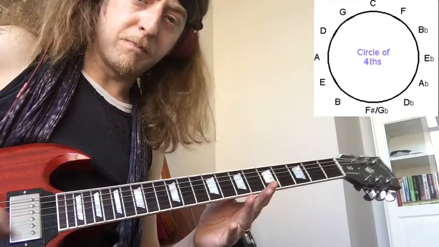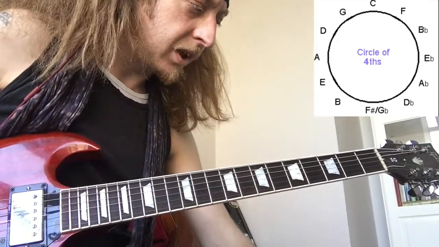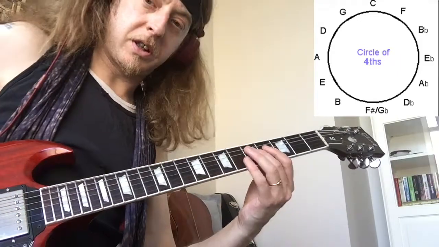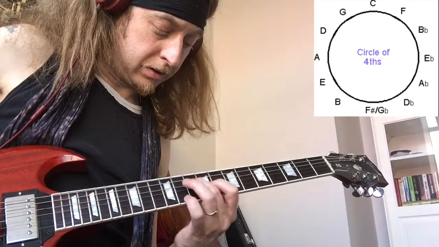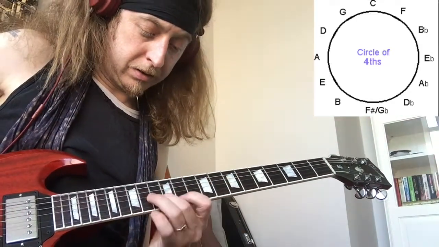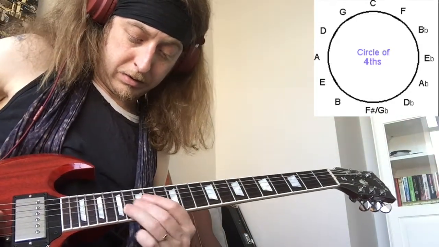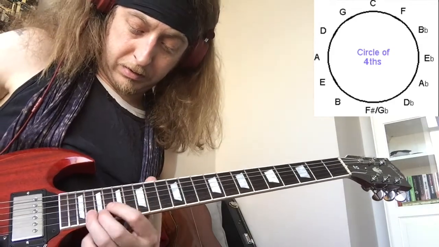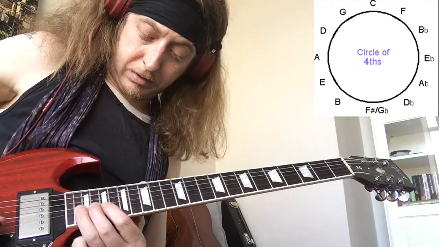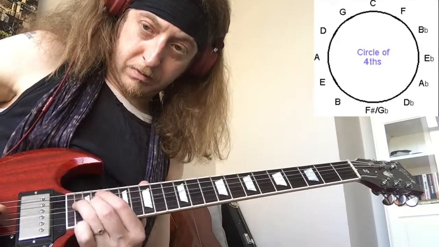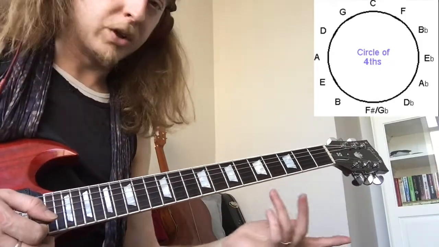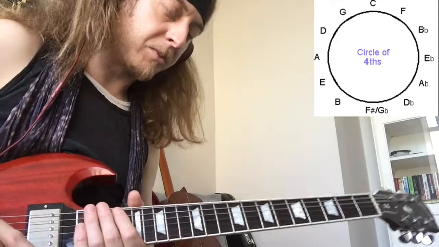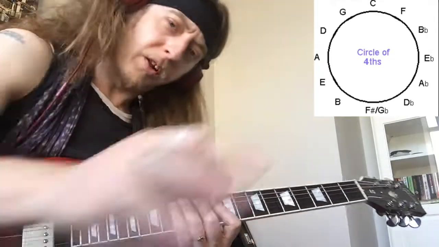There's a wee example of mimicking, and I knew that I was playing a C. You just get to know where the notes are, and that really helps you when you're improvising, especially if you know your triads, which is for another lesson.